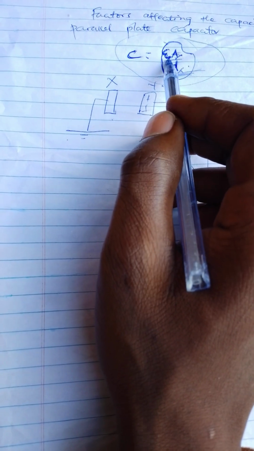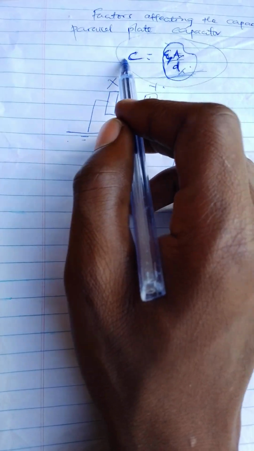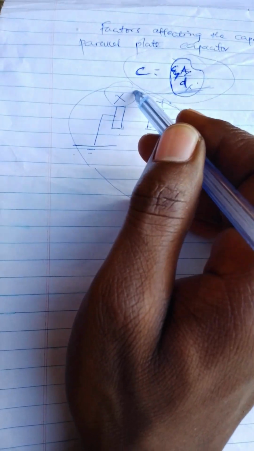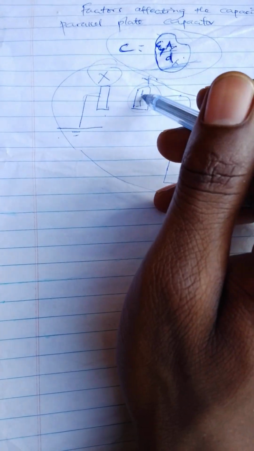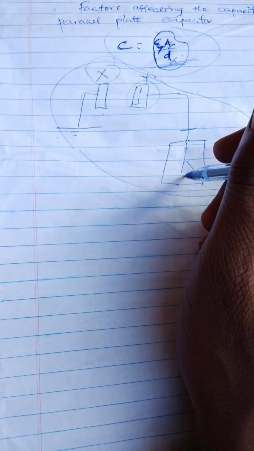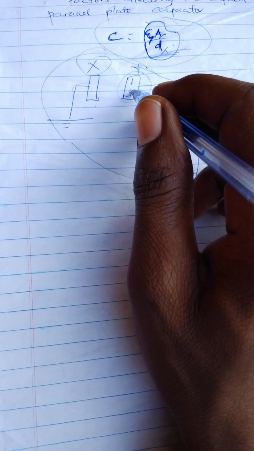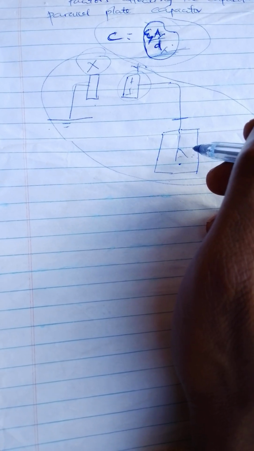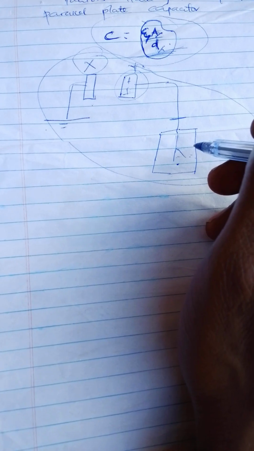Then permittivity and area are directly proportional to capacitance of a parallel plate capacitor. So when you look at this experiment, those are the conditions. One of the plates is made neutral. Two, the other plate is made positively charged and connected to a neutral gold leaf electroscope. If it's connected to a neutral gold leaf electroscope, then the positive charge will flow, and the leaf is seen to diverge.